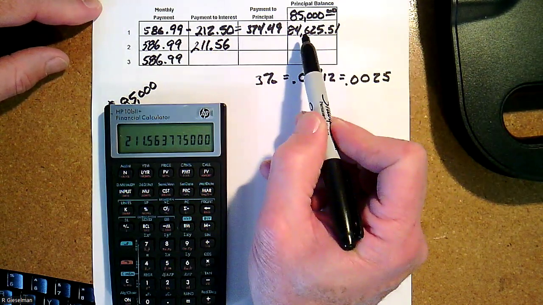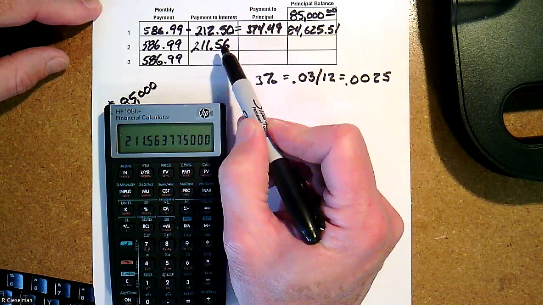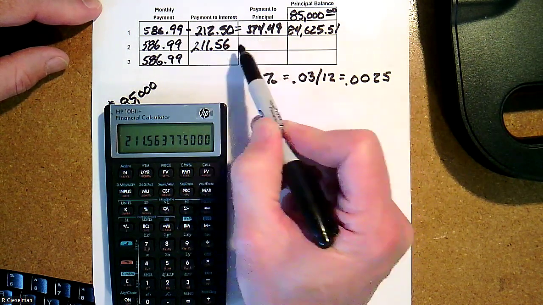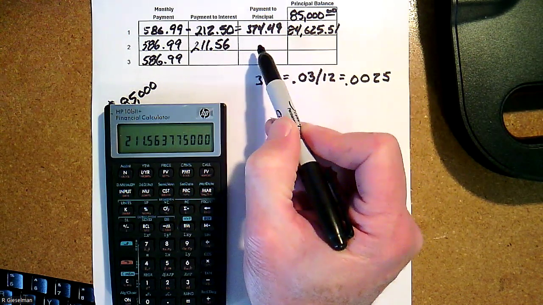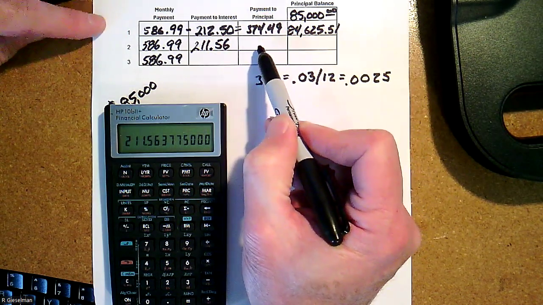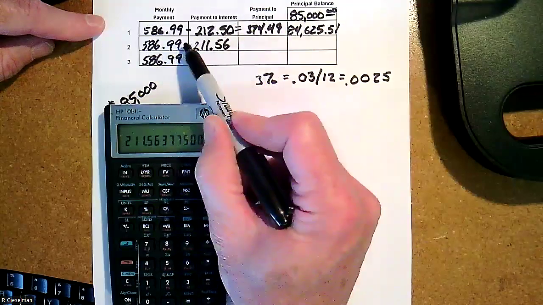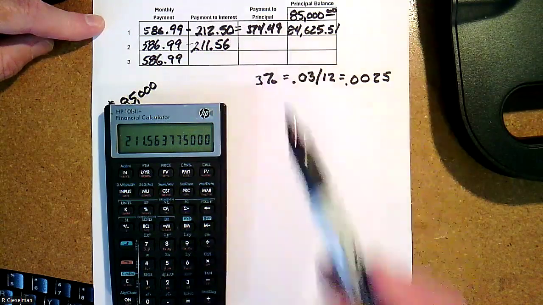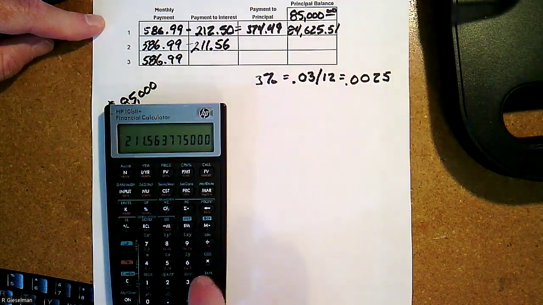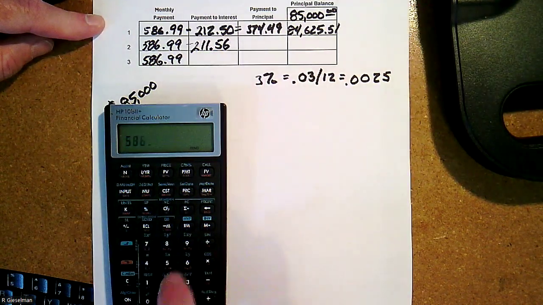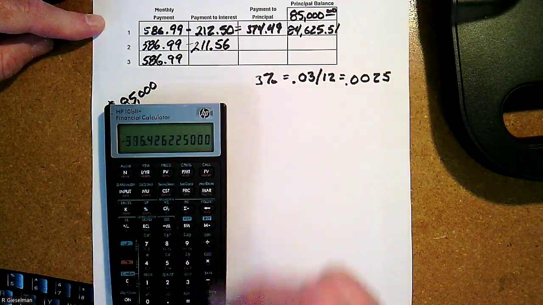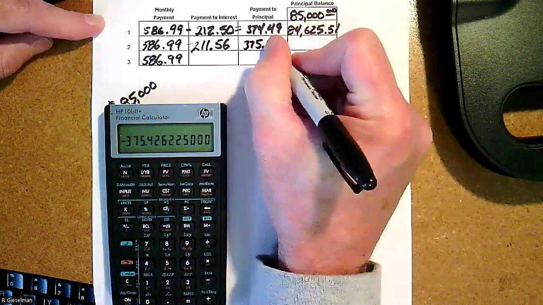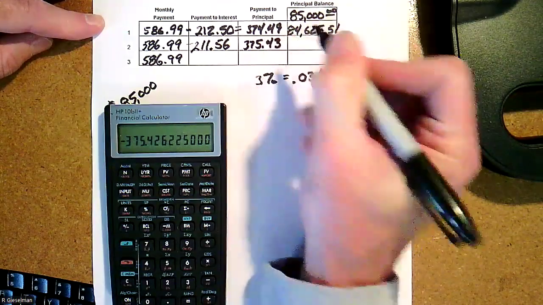Notice the amount going to interest should go down every month because you have somewhat less borrowed every month. Your balance is going down, so this should go down. And conversely, the amount going to principal will go up every month because less of your money is going to pay interest. So take the 586.99 minus this 211.56. Gives me 375.43.